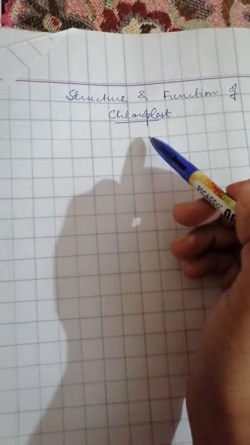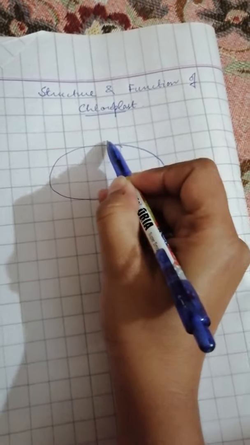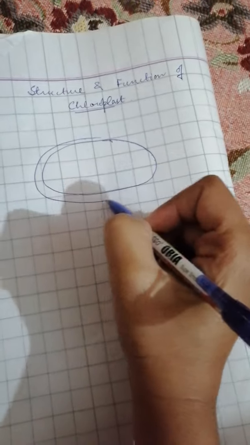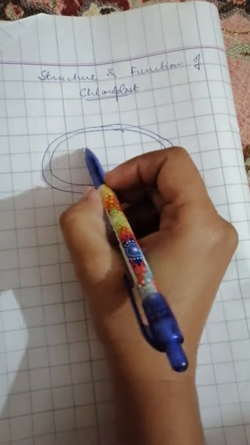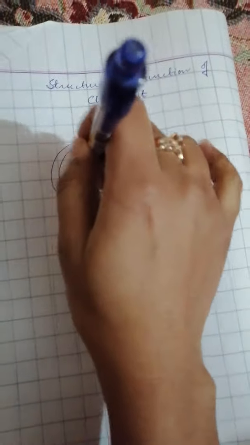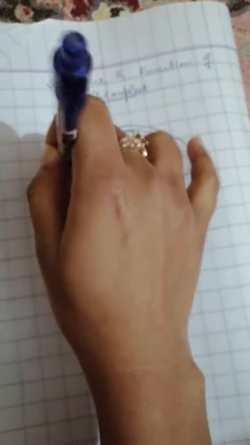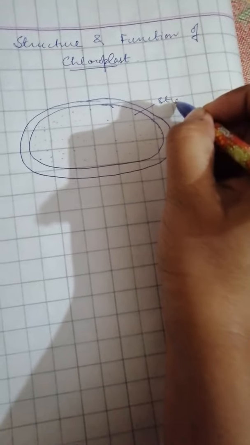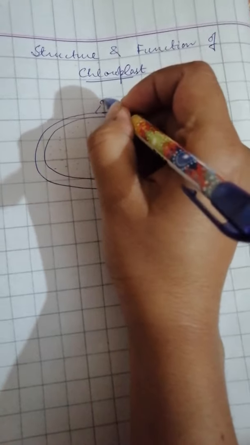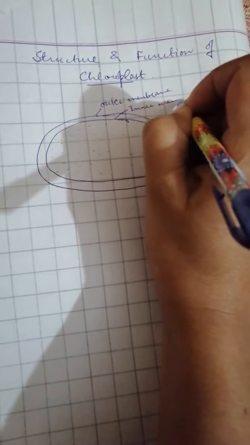For that, first of all, we have to draw the structure of chloroplast, which is like this. The chloroplast is a double membraned organelle in which we have a liquid present inside. For other cells, the liquid within the cell is known as the cytoplasm, but for the chloroplast this liquid is the stroma. So we call this stroma, and these are the two membranes. This one is the outer membrane and this one is the inner membrane.